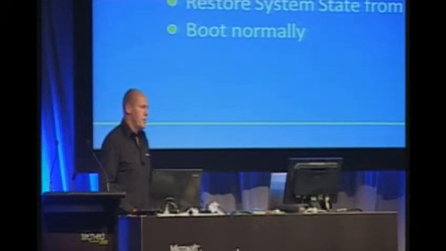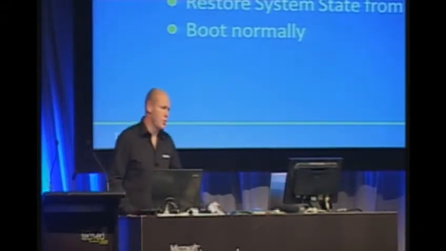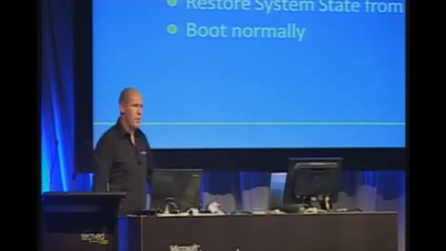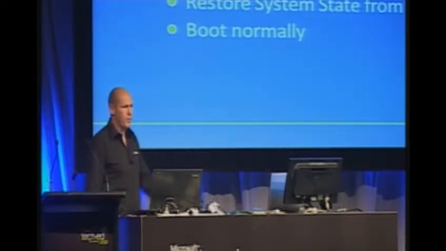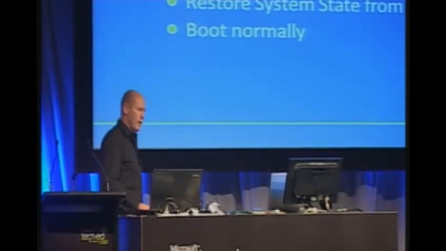So the process is relatively simple. Again, you probably just boot into Directory Services Restore Mode, restore the system state from backup, and boot normally. You don't have to fiddle around with stopping replication or anything like that.